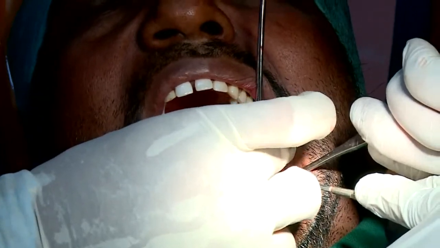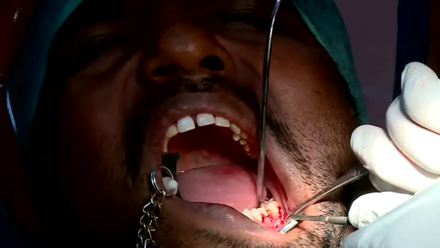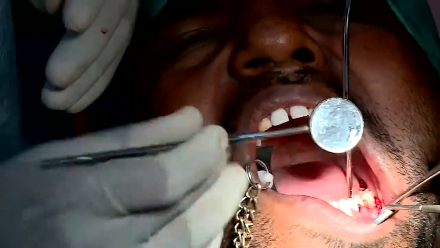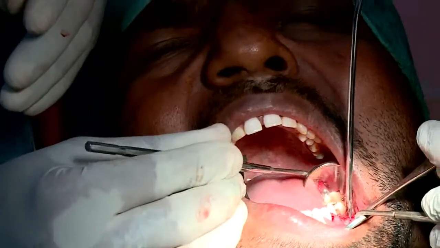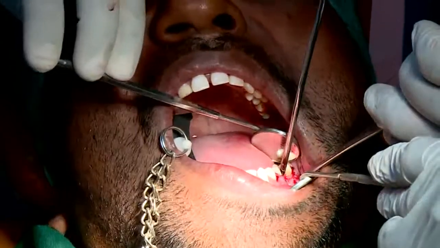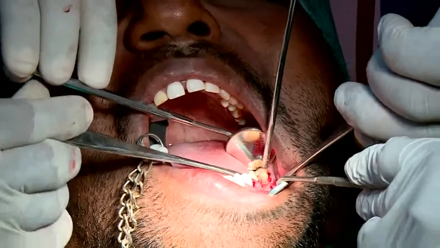Now, if I show you the picture again, you will see that the hole which was there is now covered. Am I clear? Yes, sir. I will show you the lingual margins also.